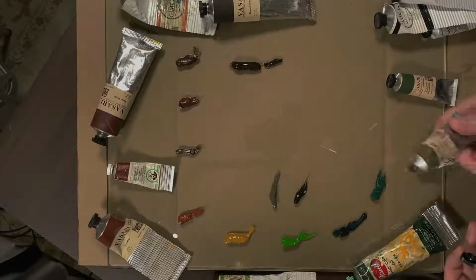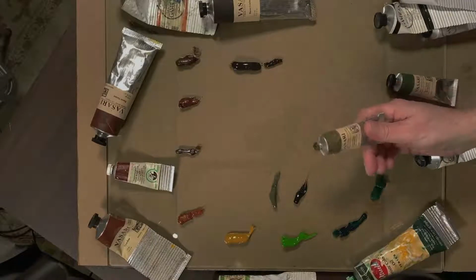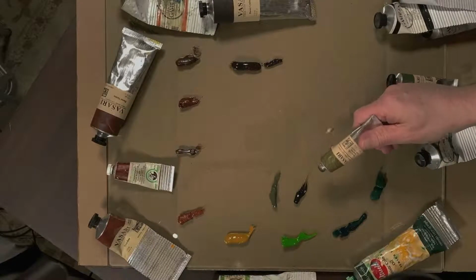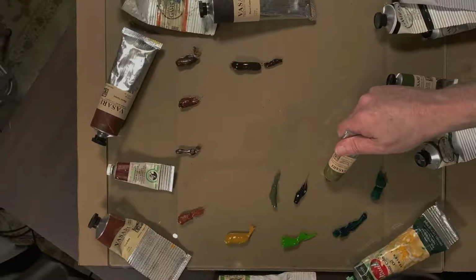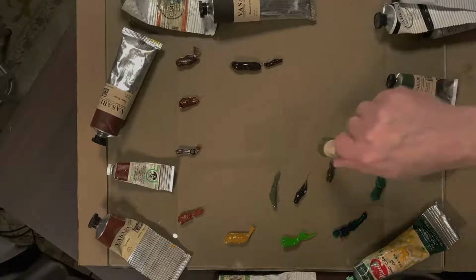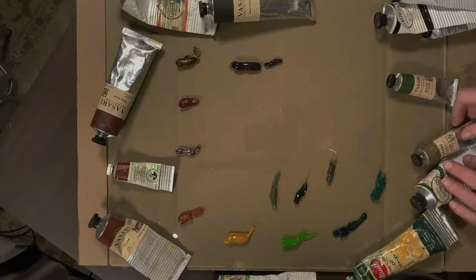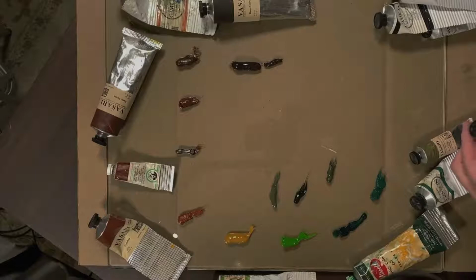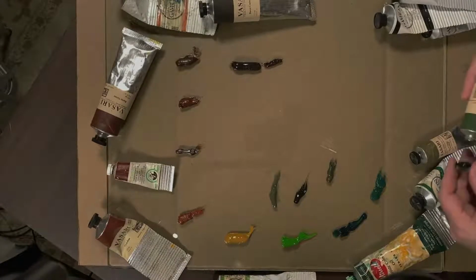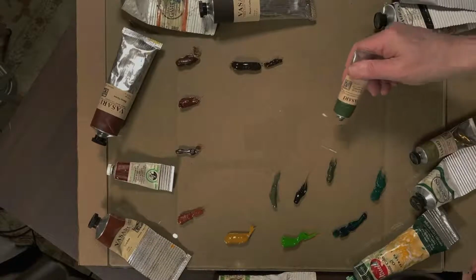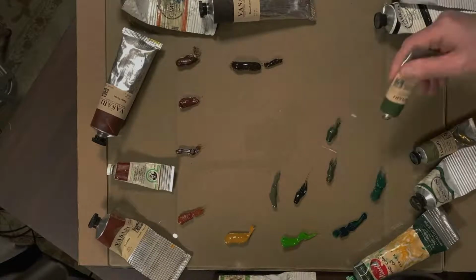We got Terra Verde, ancient Terra Verde, or I don't know. I can barely read English and I'm trying to read Italian. Good luck. I'm kidding, I can read just fine, but my eyes don't like it. My eyes do not like to focus on those letters. I got my glasses so that I can see my paint. That's not necessarily the same thing as that.